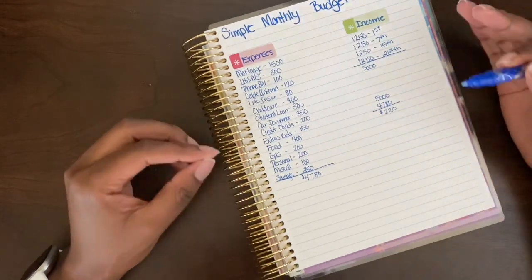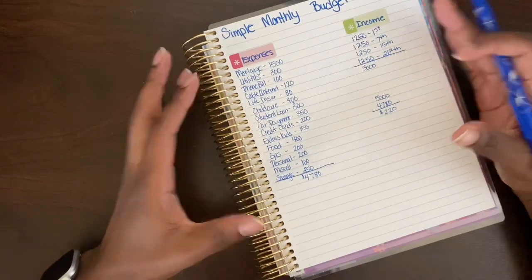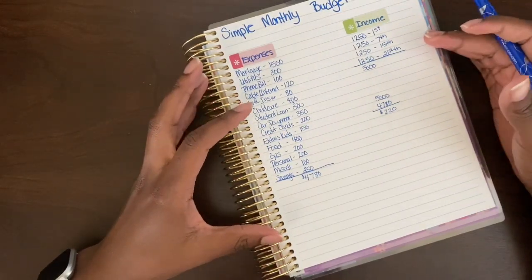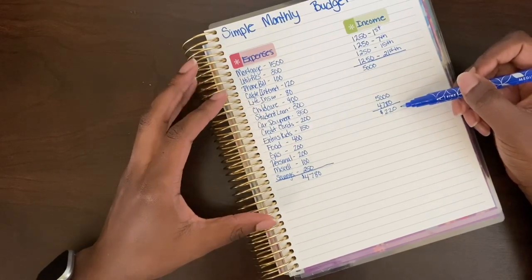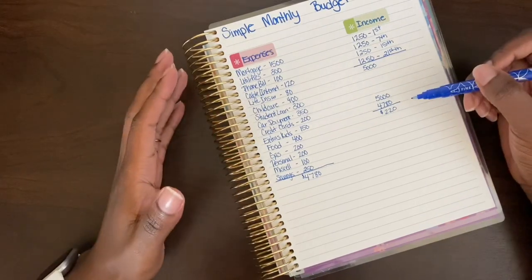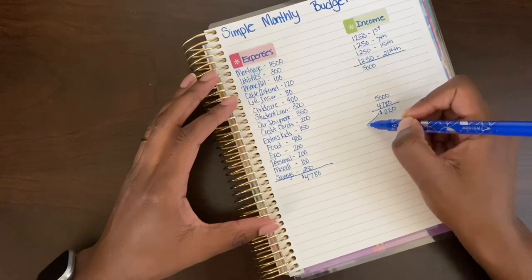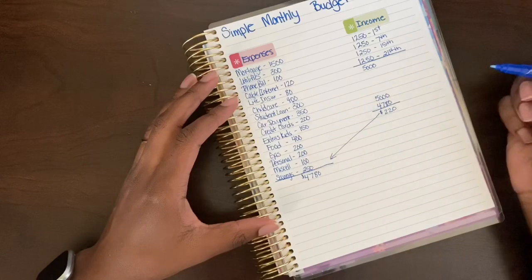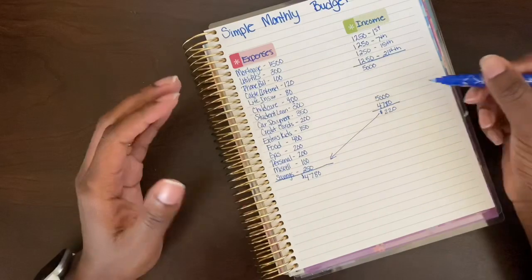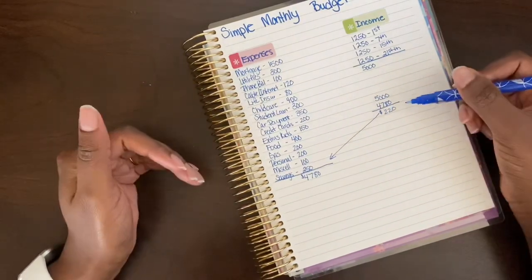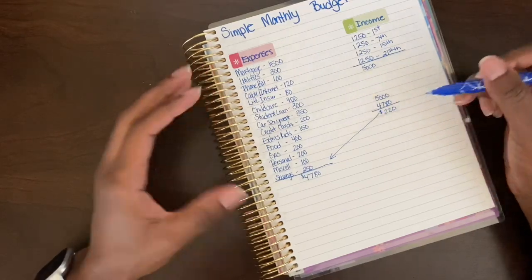I prefer to have a zero-based budget. At this point, this one is not a zero-based budget. This is just for beginners, and this is just a simple one. If you have money left over, you need to reallocate that. I would say you could put it into your savings, or you could pay extra on debt, which is another topic. If you're doing the debt snowball method, avalanche method, whatever, you can add that to pay off your debt quicker.